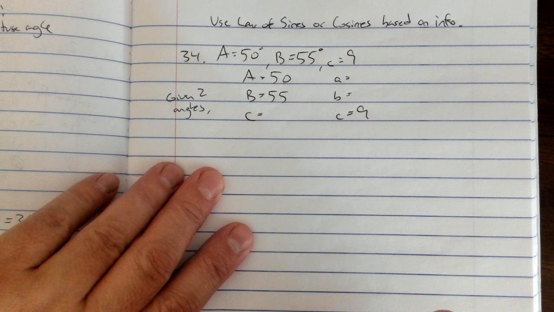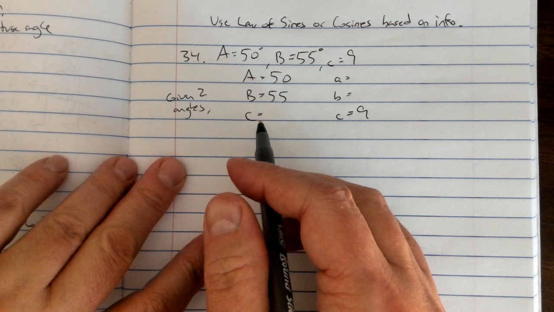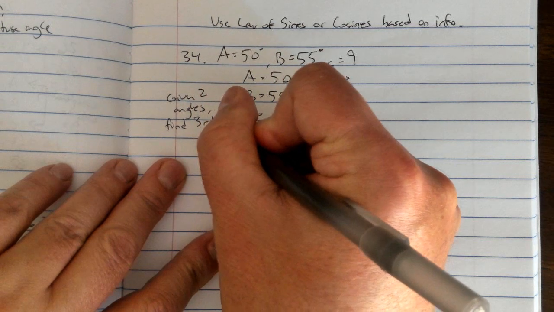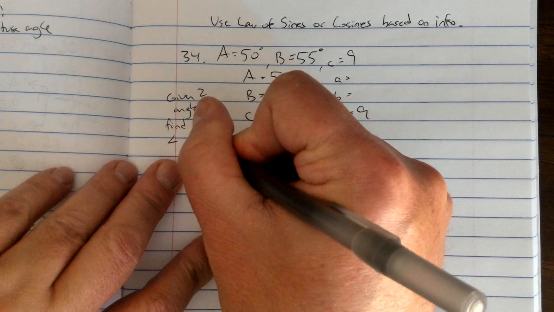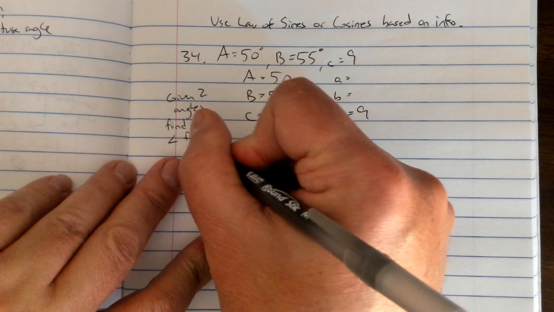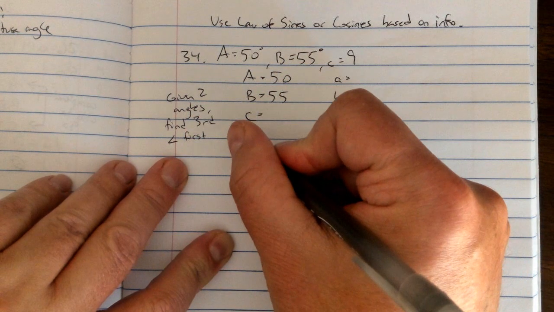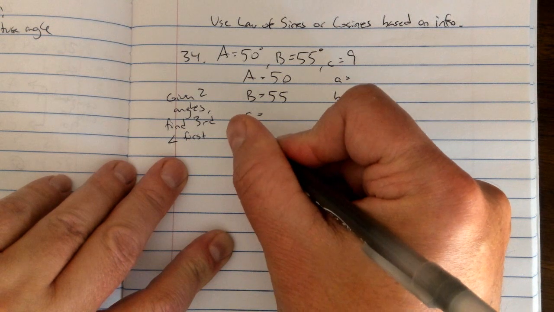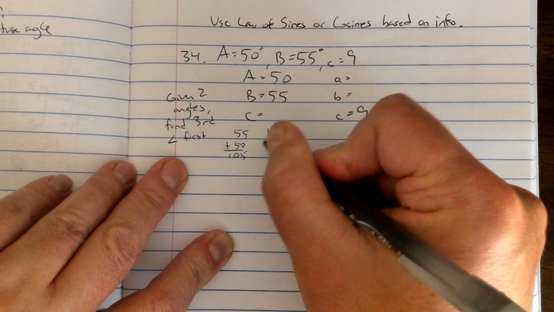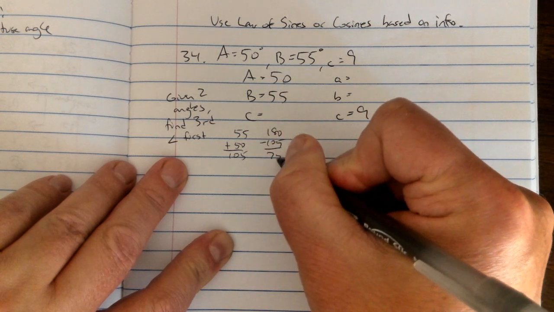And so I would say find the third angle first. And so we're going to do 55 plus 50 is 105. And 180 minus 105 is 75.